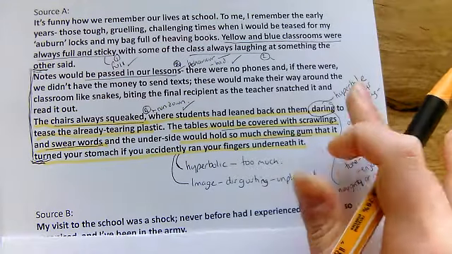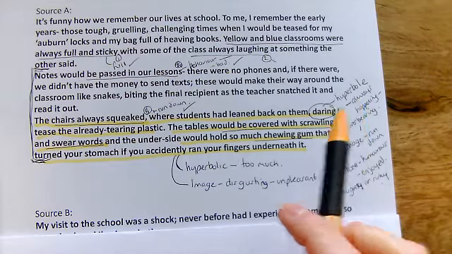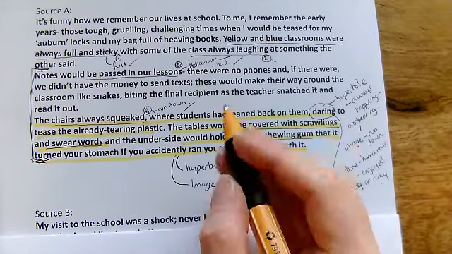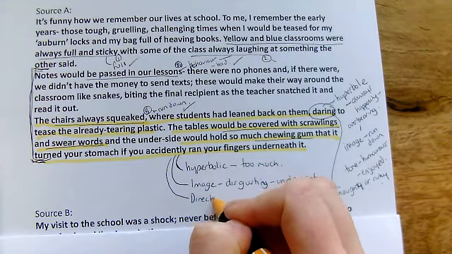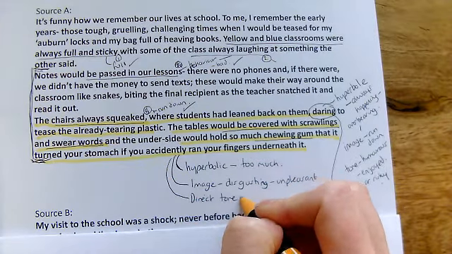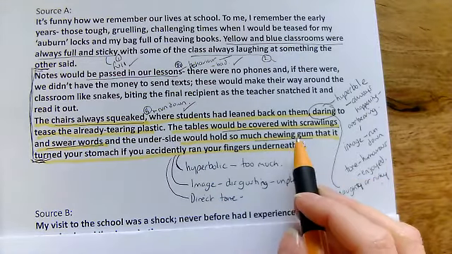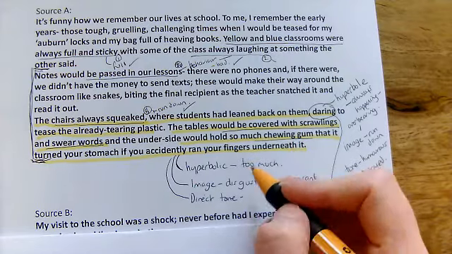to be in. Okay. Now, the tone, however, is quite direct. So I think the direct tone is something that I'd also want to talk about. They're trying to convey to the reader how revolting this experience was.